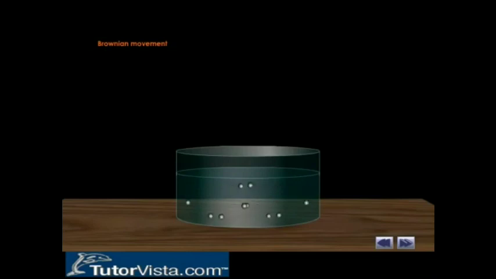Brownian movement and Tyndall effect are two common properties of colloids. Brownian movement. The constant rapid zigzag motion in colloids is caused by the unequal bombardment of colloidal particles by the molecules of the dispersed medium. When more molecules strike one side of the particles rather than the other, the direction of the motion changes. This is called the Brownian movement.